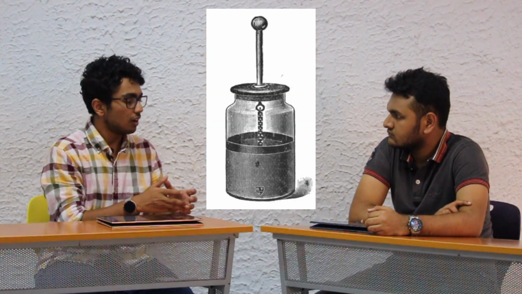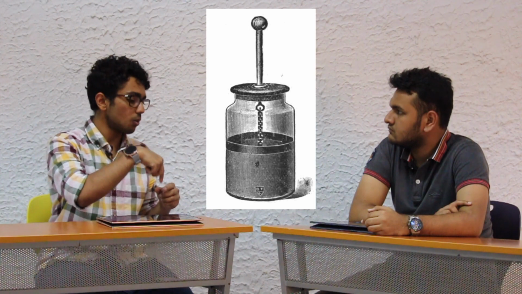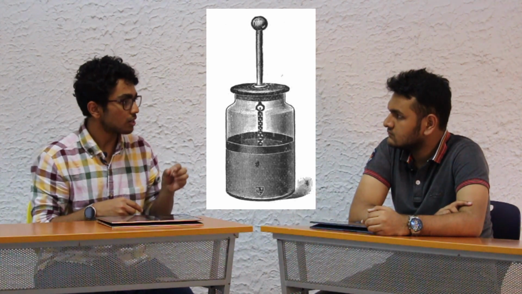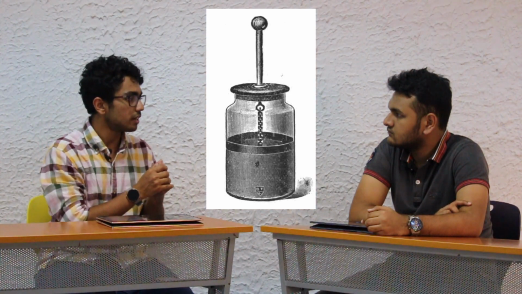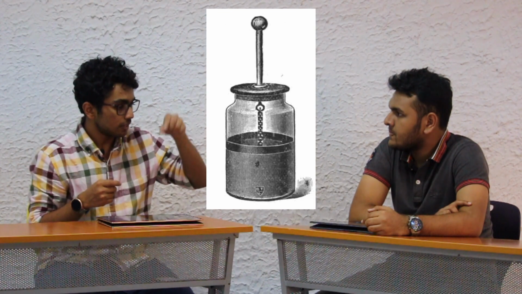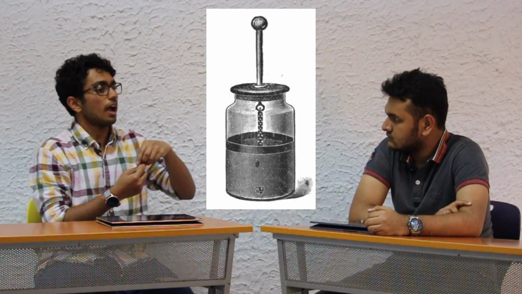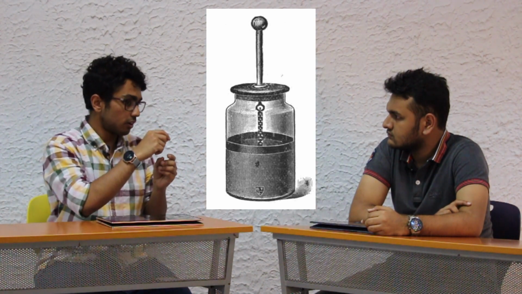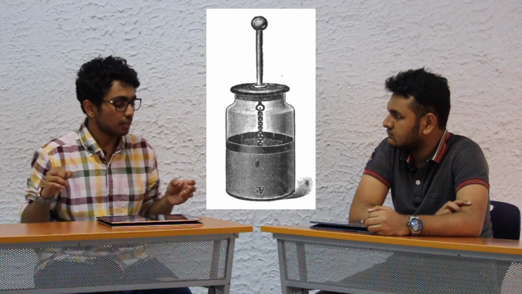The actual experiment goes like this. You make a Leyden jar. A Leyden jar is basically a glass jar filled with water, and there is a wire dipped inside the water, and there is an insulated rubber or cork, and there is also a metal ball on top of the cork, connected to the wire. The other end of the metal ball is connected to your machine, a Hawksbee machine here.